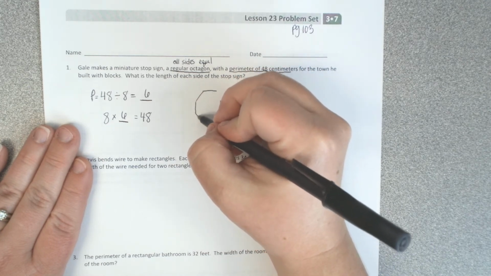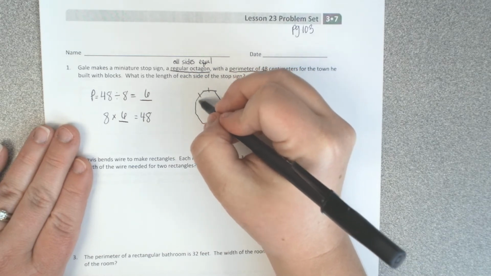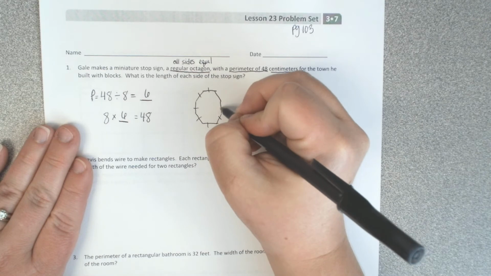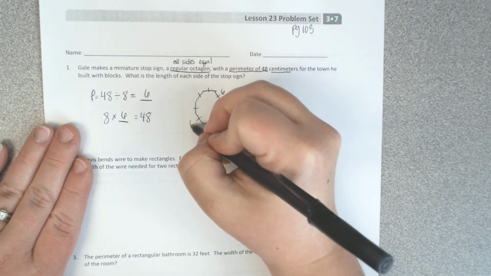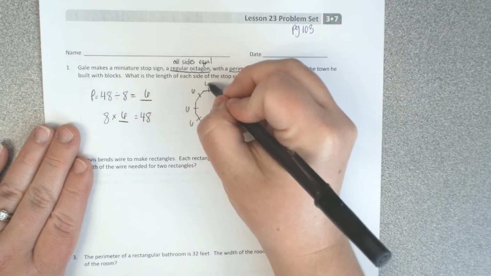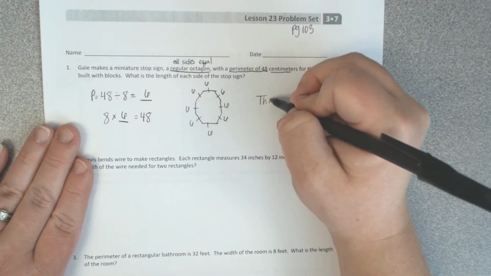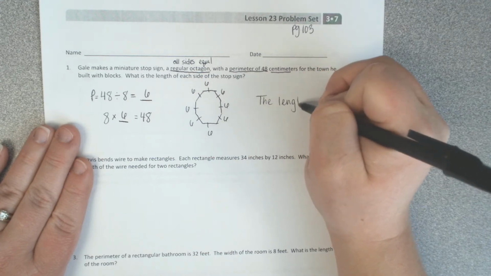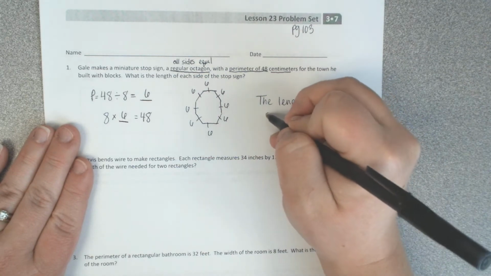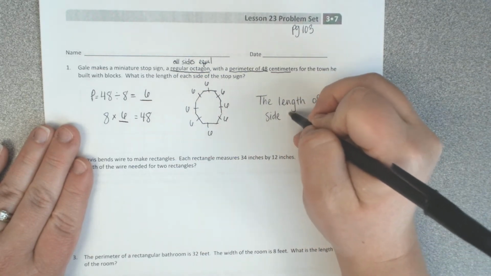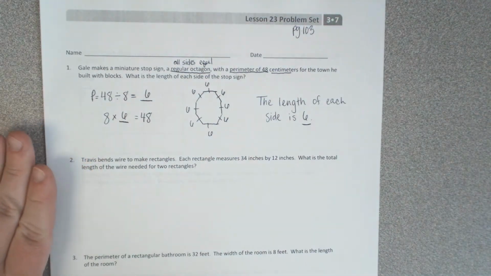So my octagon, 1, 2, 3, 4. Excuse me, it's not the best. Right? So each one of these, they're equal. They all equal 6. Right? So the length of each side is 6. Okay, that was our missing number. Let's look at number 2.